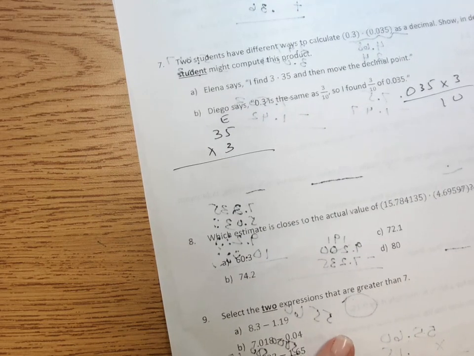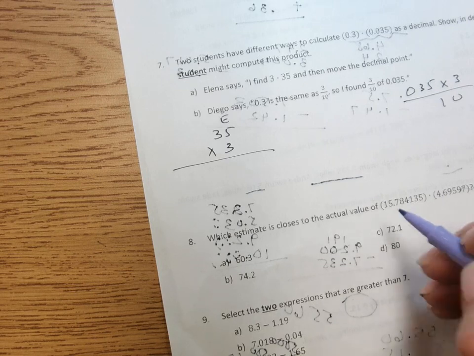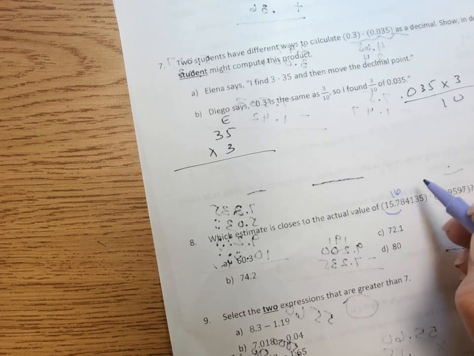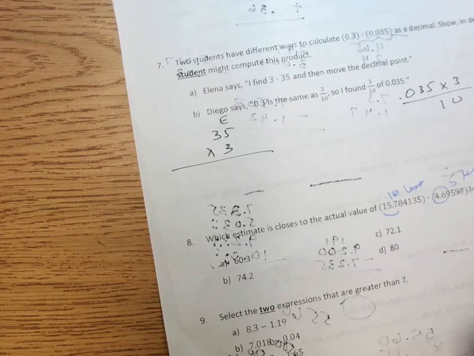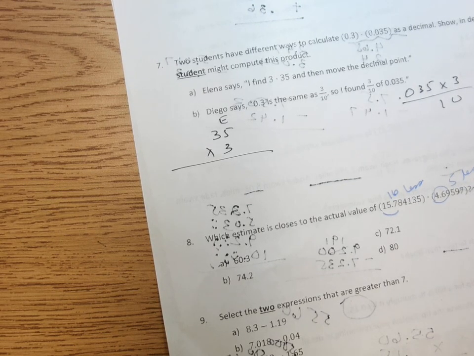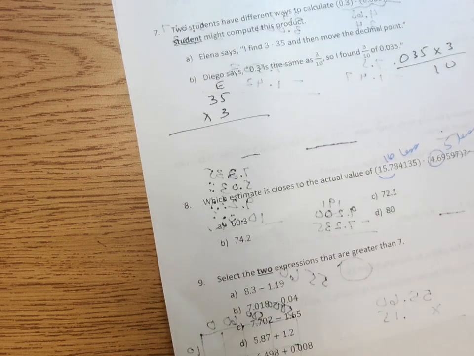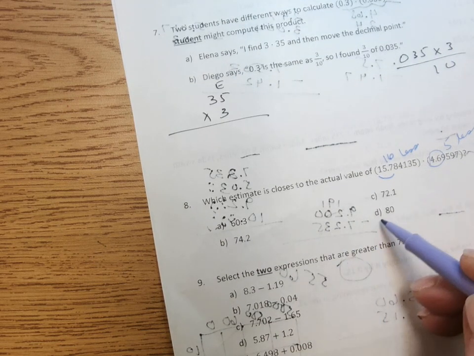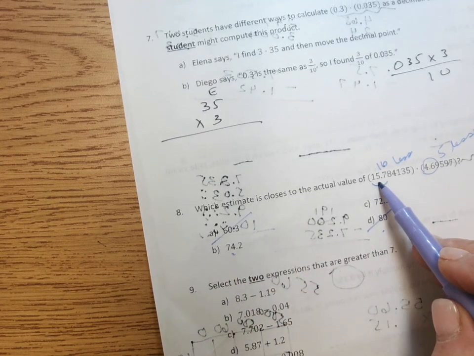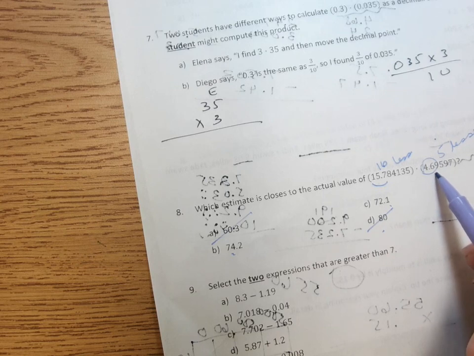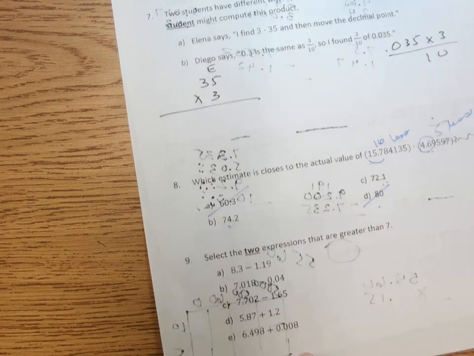Which estimate is closest to the actual value? So this is like the first question, so I'm going to change pens so I can see a little better. So this is about 16, but it's less. And this is about 5, but it's less. So 16 times 5, that's 80, but my answer needs to be less than 80. So it's not going to be this one, so we got to figure out which of these two it's going to be. So this is pretty far less. I'm thinking it's going to be C, but I'm not sure.